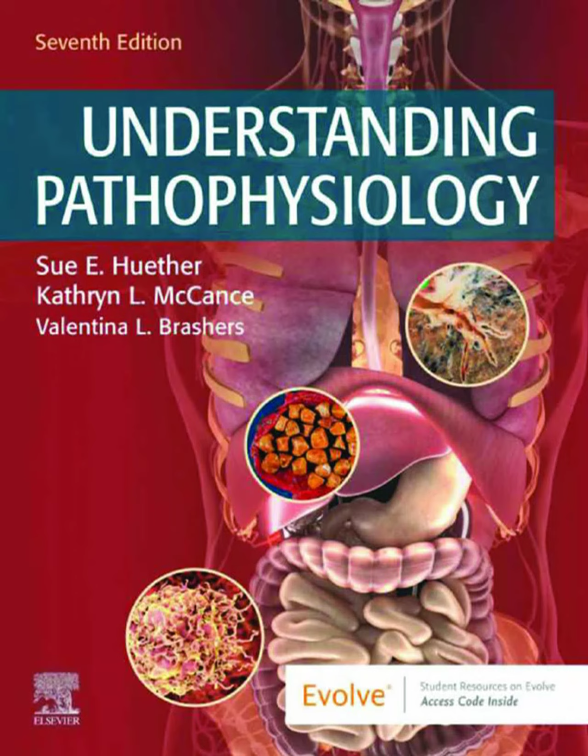Gout progresses through stages: asymptomatic hyperuricemia, high uric acid, no symptoms; acute gouty arthritis, the attacks; intercritical periods, symptom-free times between attacks; and chronic tophaceous gout with persistent joint damage and tophi. People with gout are also at increased risk for kidney stones, uric acid stones, and kidney disease.